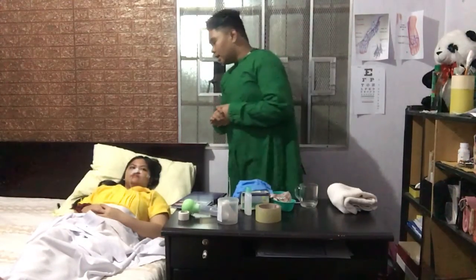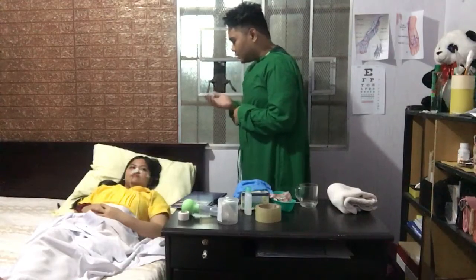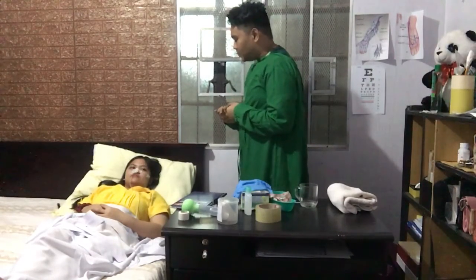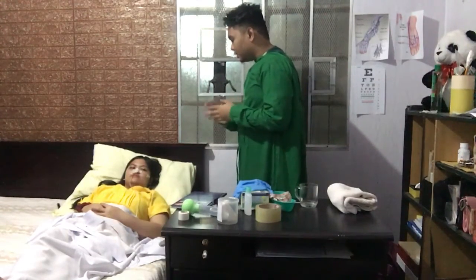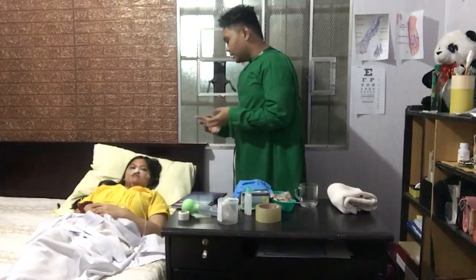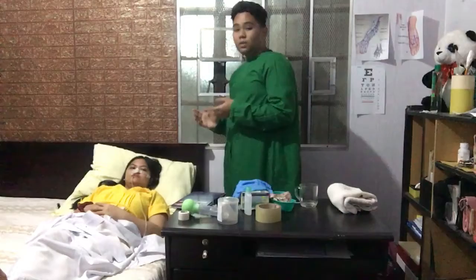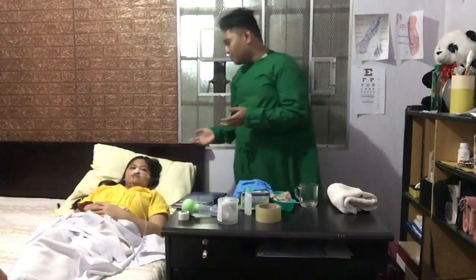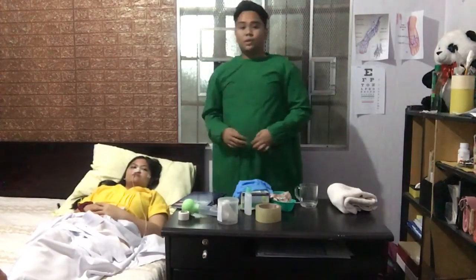So, ma'am, ang gagawin po natin ngayon is all about the NGT feeding po. So yung purpose po nito is to administer yung medication po and to provide po yung appropriate nutrients po na kailangan ng katawan niyo po. So okay lang po ba ma'am? Proceed na po tayo. Okay.